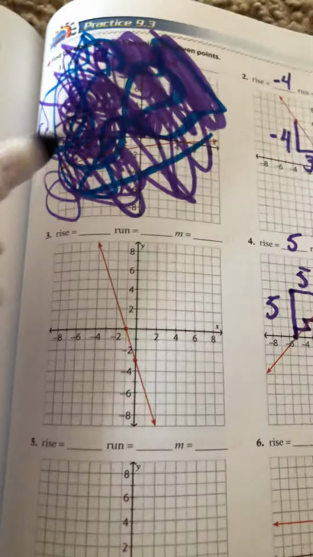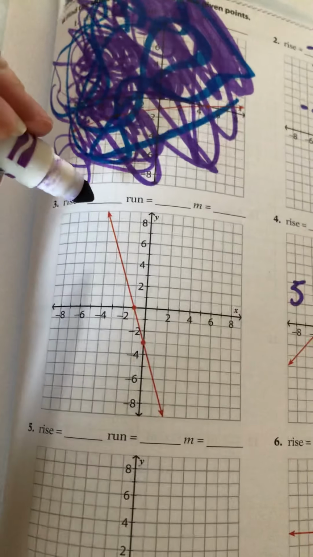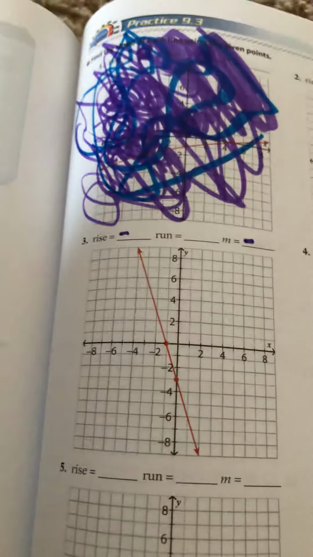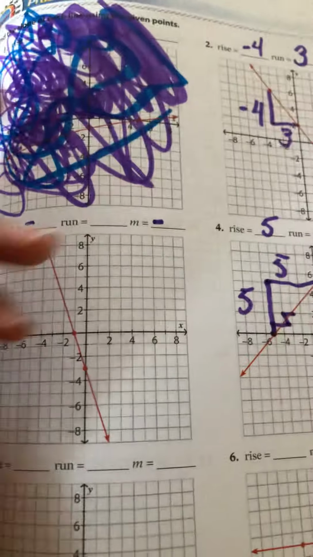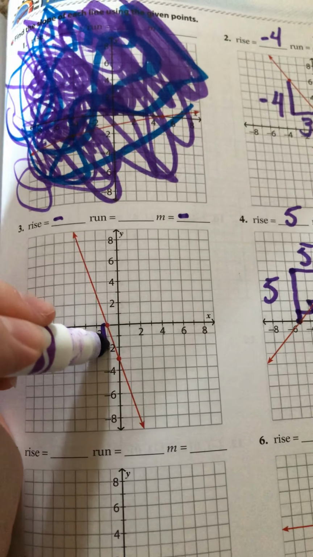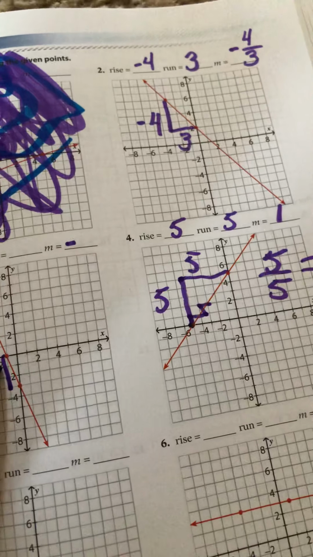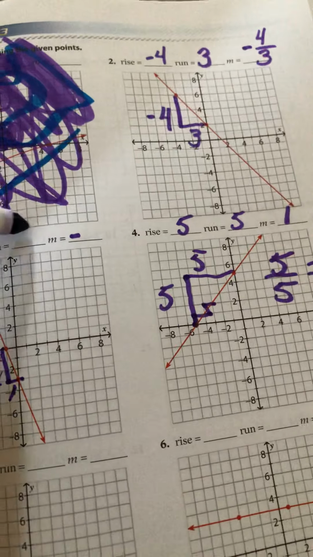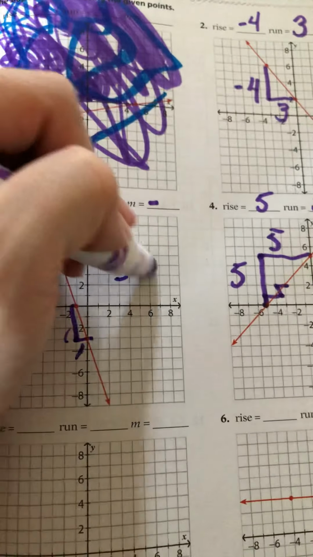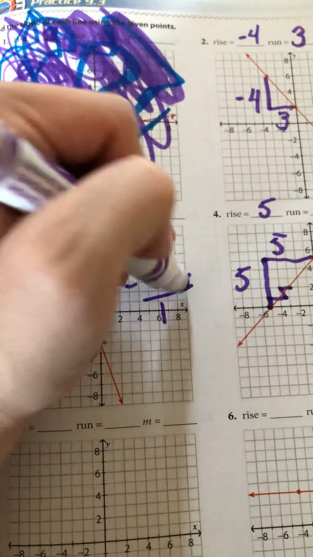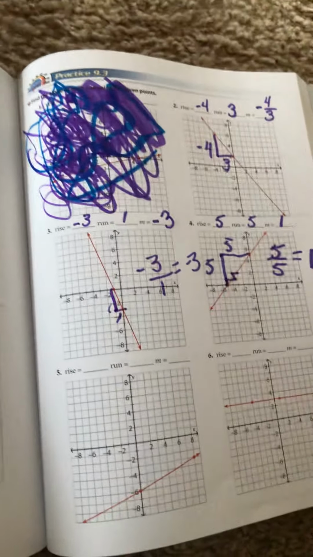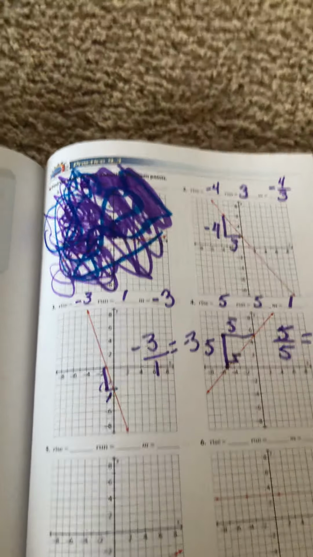In this one, again, it is a negative slope, so our rise is going to be negative, which means our slope is going to be negative. I'm just going to automatically put my negative sign there. And in this case, it goes down 1, 2, 3. So it goes down 3 over 1. Well, a negative 3 over 1 is also just a negative 3. So your slope is a negative 3. So your m equals your slope.